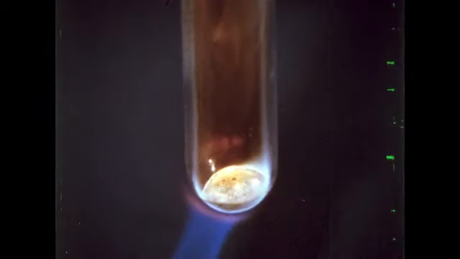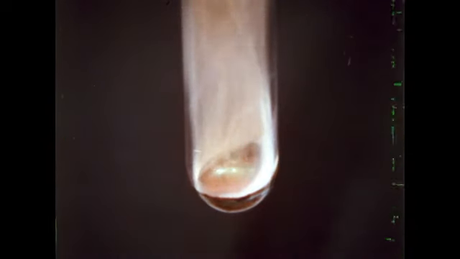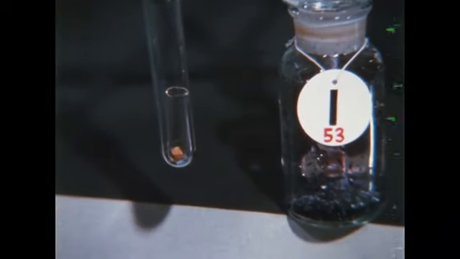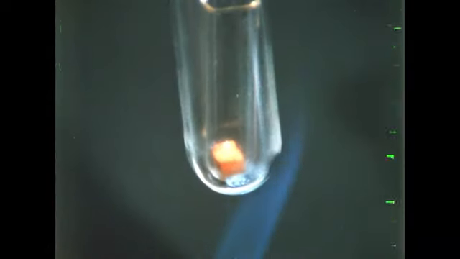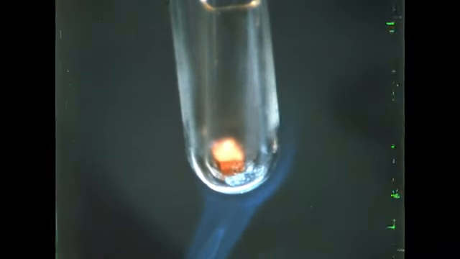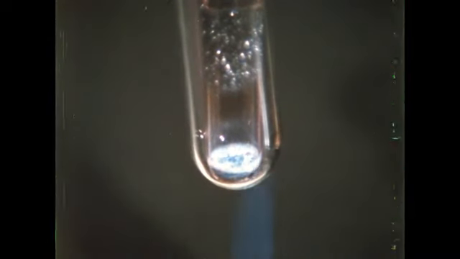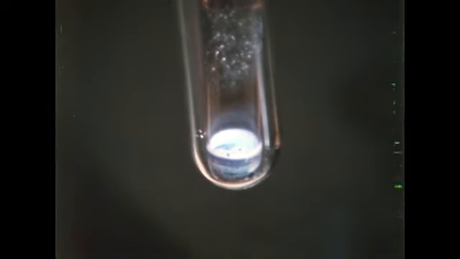Once the heating breaks off the crust on the potassium, a reaction starts. A white product forms. Again, since both iodine and potassium are solid, we have placed potassium in an inner tube and iodine in the outer tube. Heating gives gaseous iodine. In a few moments, iodine enters the inner tube and reacts with the potassium, producing a white product.